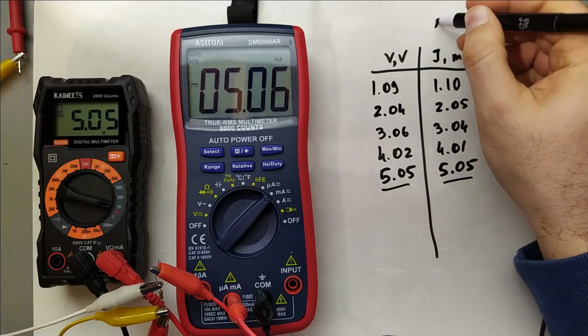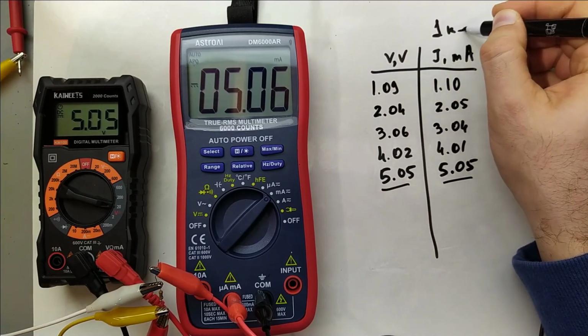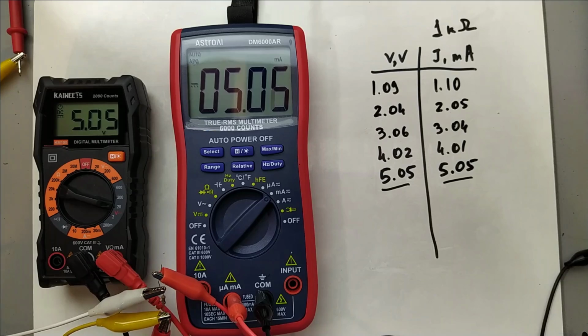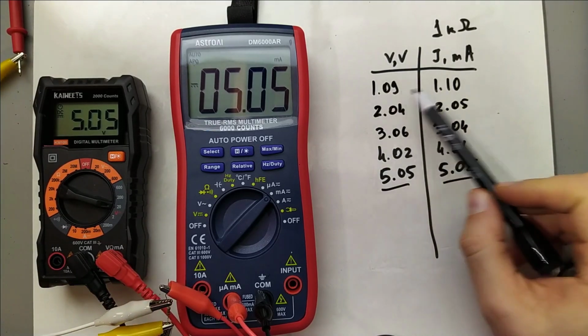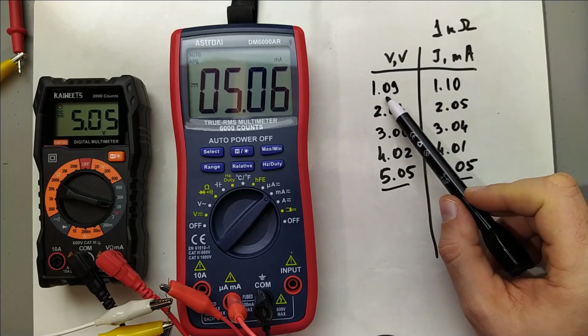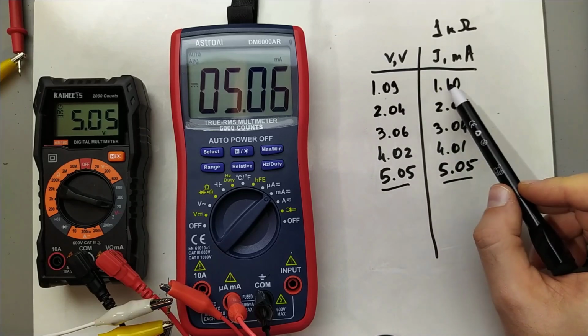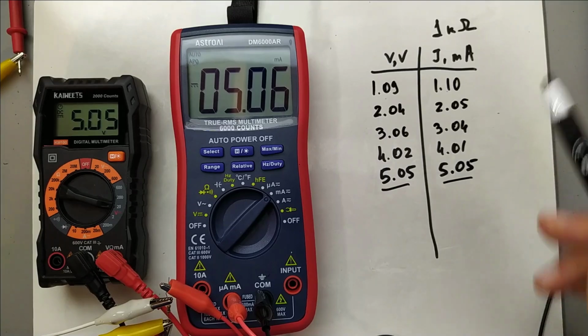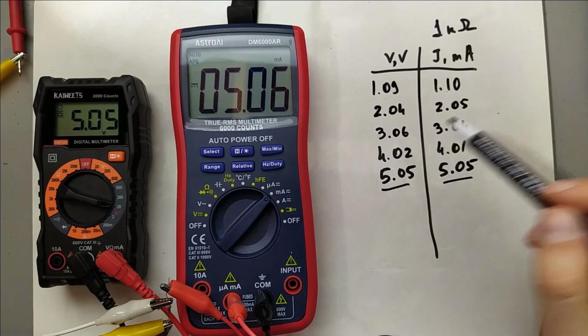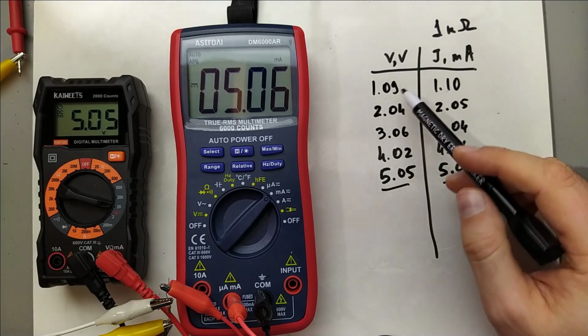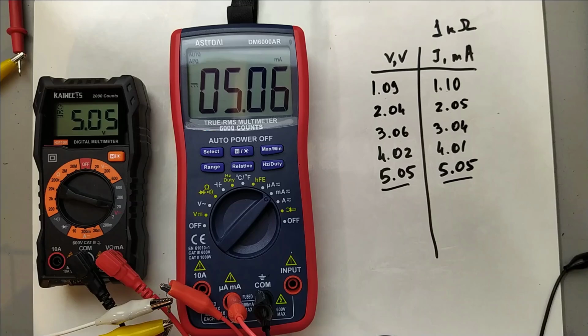We used a 1 kilo ohm resistor for this demonstration. You can determine resistance by dividing voltage drop over current following Ohm's law, and pretty much for all these readings we get 1 kilo ohm, because this is milliamperes, so 10 to the minus 3 ampere, and here we have volts.